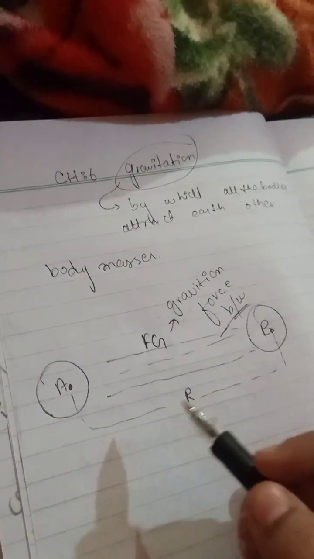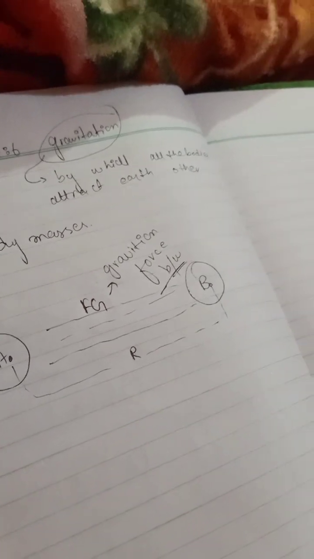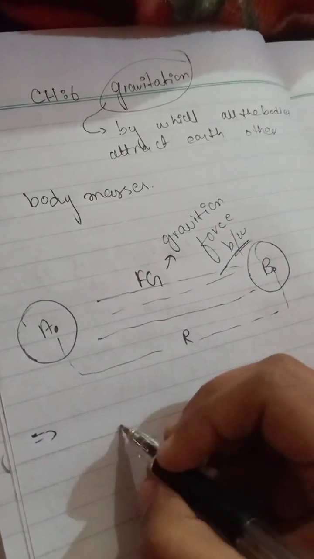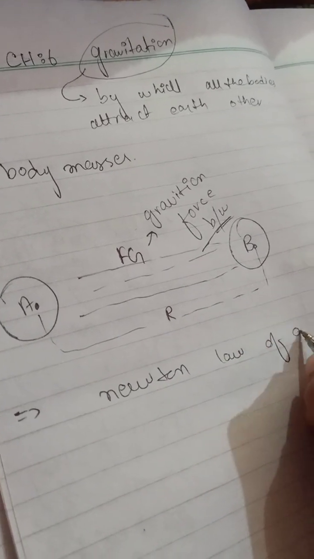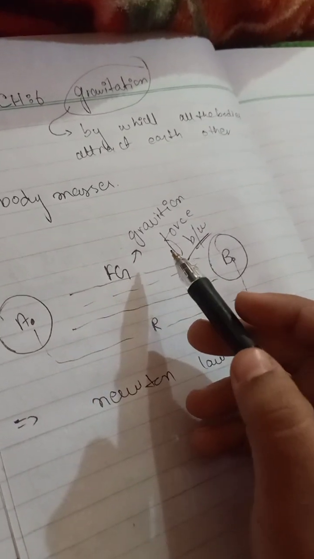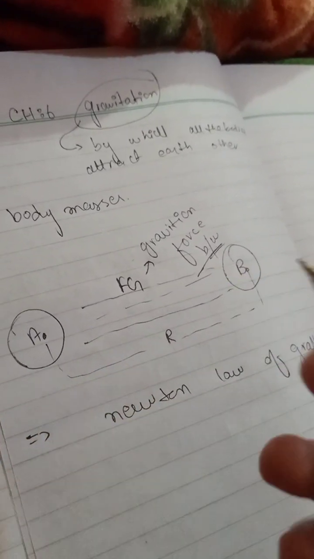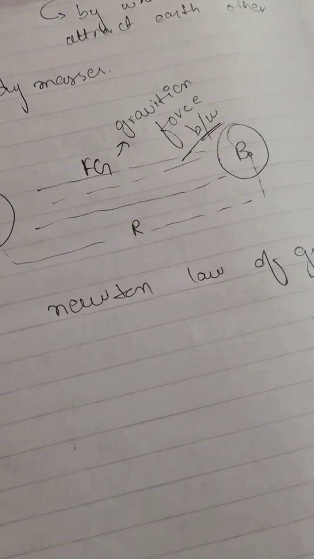And we also have a law of that, Newton's law of gravitation. We have a law on this, Newton's law of gravitation. What does it mean? It is a statement that every body in the universe attracts every other body with a force, that is the gravitation force.